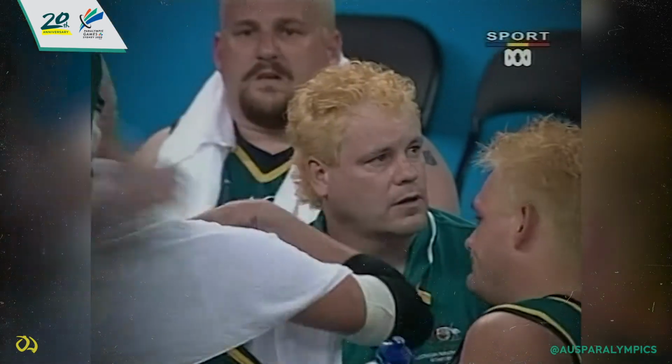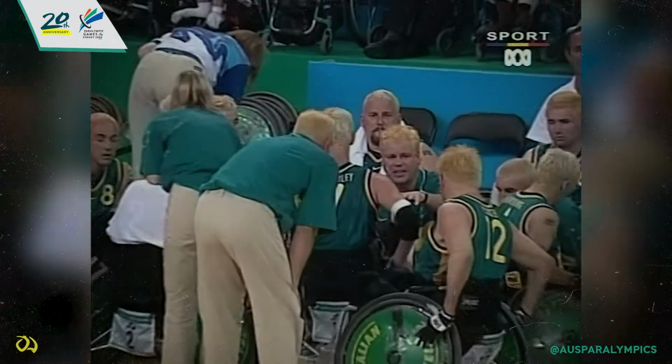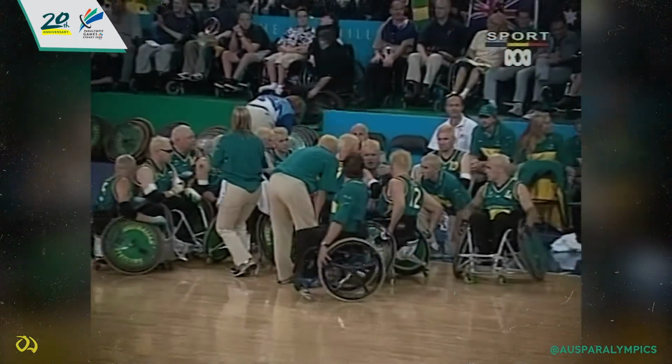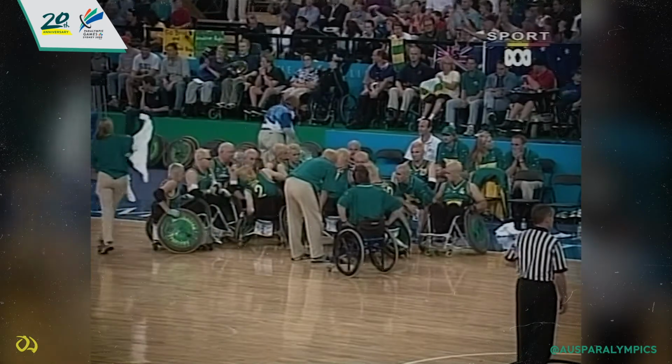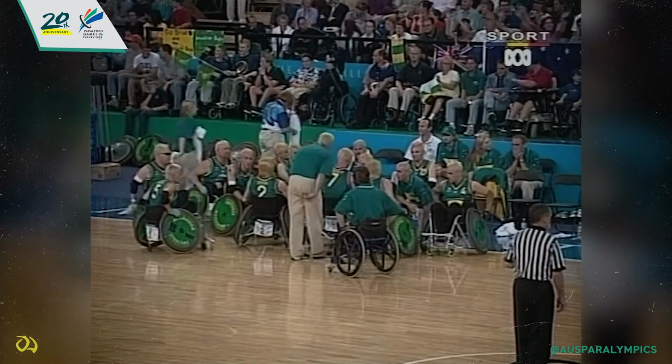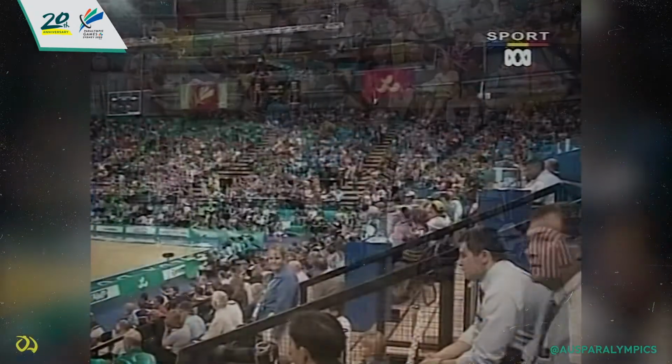It's an interesting note, Jerry, that Coach Vineyard in '96 coached the United States team in Atlanta at the Paralympic Games. Well, he's done a great job with this Australian team so far. 41 seconds left in the third quarter, and they lead 23-20.